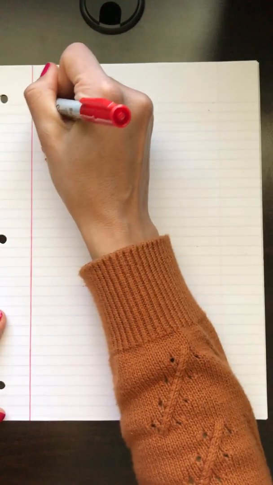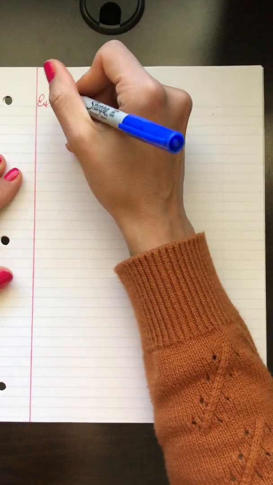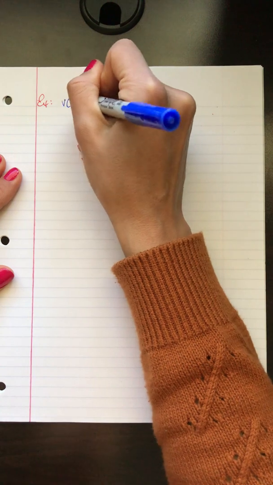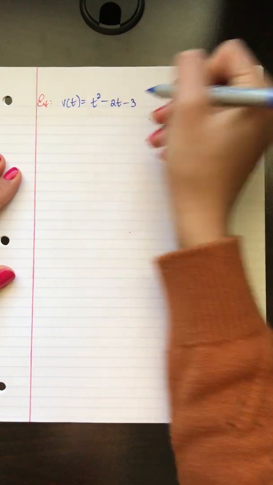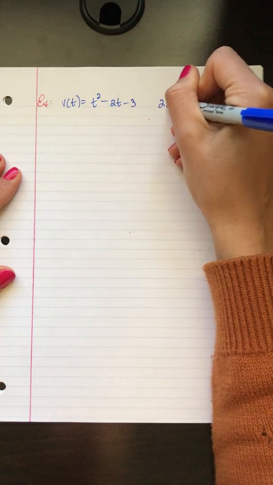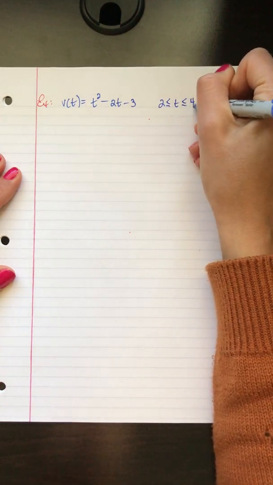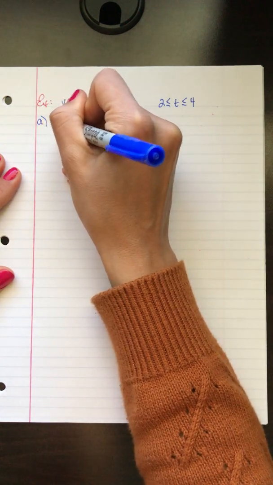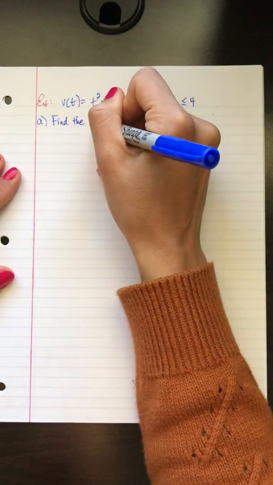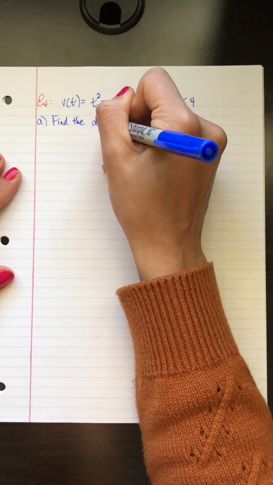So, example, let me do this in blue. If I tell you velocity is the function t squared minus 2t minus 3, and I'm talking about the interval 2 to 4, let's say, I want us to find the displacement.